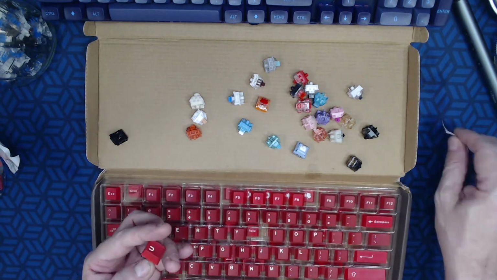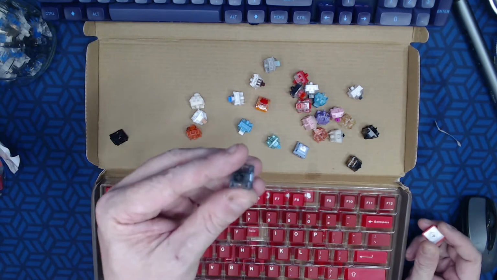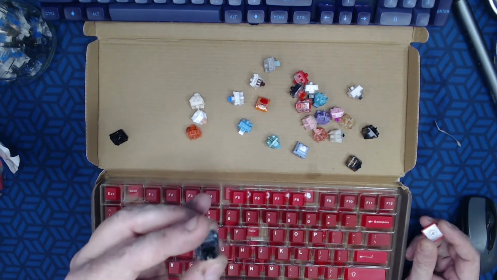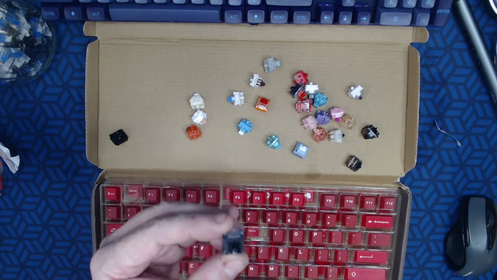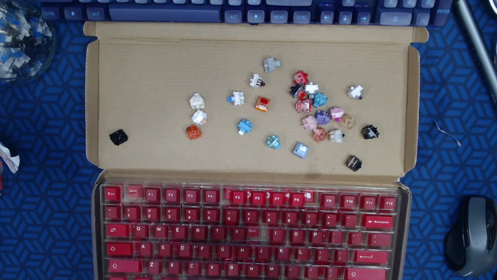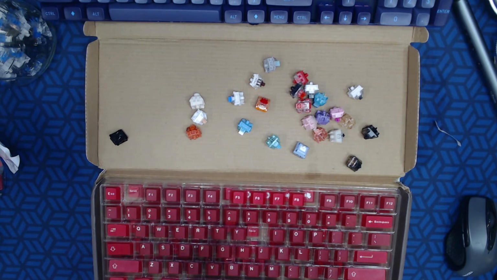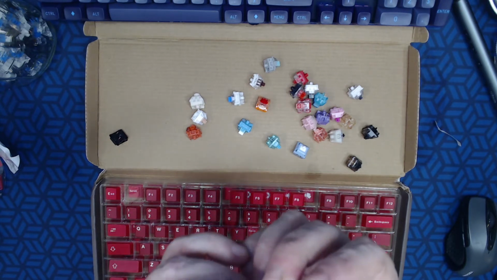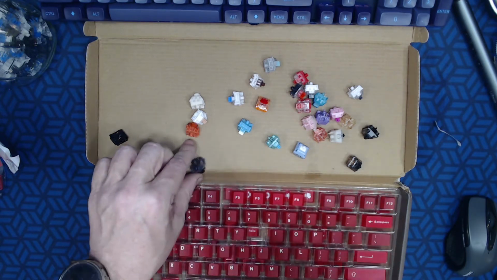All right. So what do we have? What we found, despite the fact that people have said Aqua does not interfere with cherry keycaps, does not appear to be the case. Again, when I hit it, I don't seem to hear or feel a difference, but I do see where that cherry is stopping.